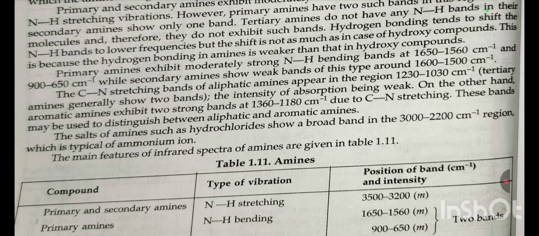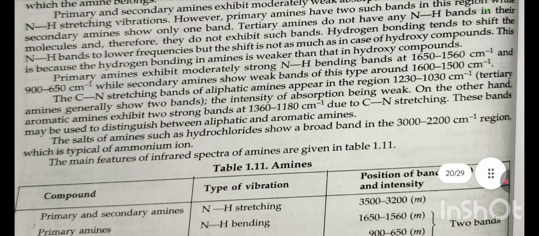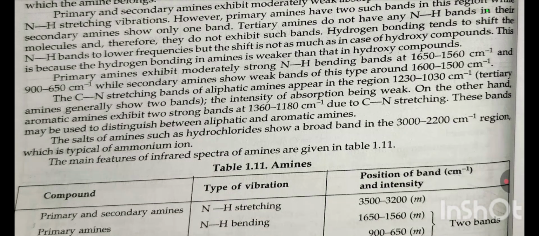Hydrogen bonding tends to shift the NH band to lower frequencies, but the shift is not as much as in the case of hydroxy compounds. This is because the hydrogen bonding in amines is weaker than that in hydroxy compounds.